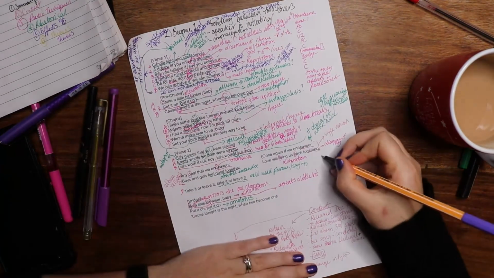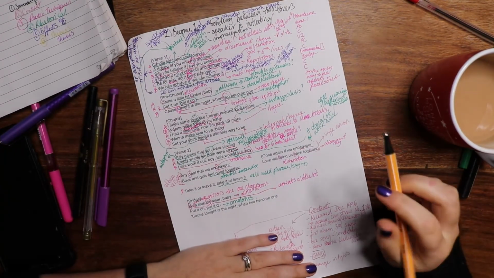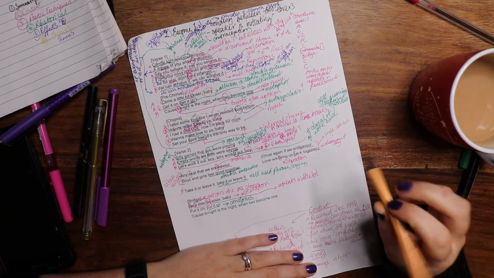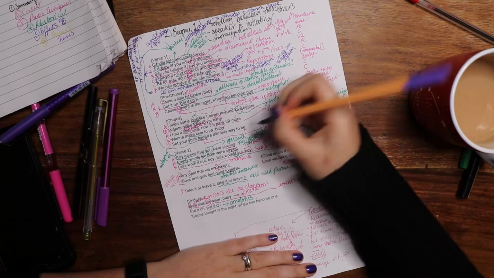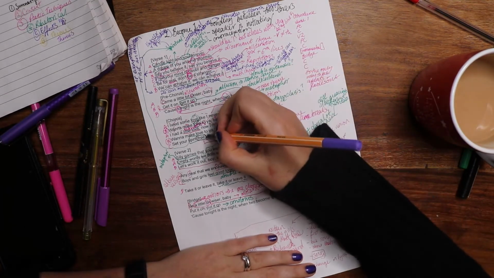One thing I wanted to highlight about the alliteration of doubt, danger and don't is that all I wrote here is just that the D is negative.